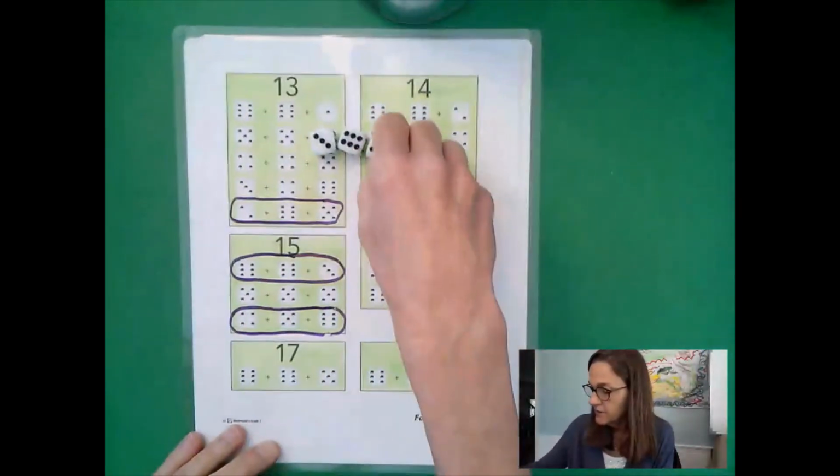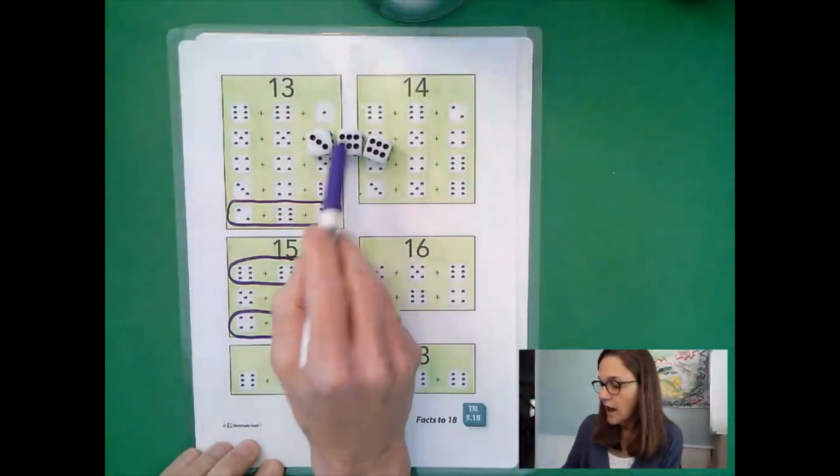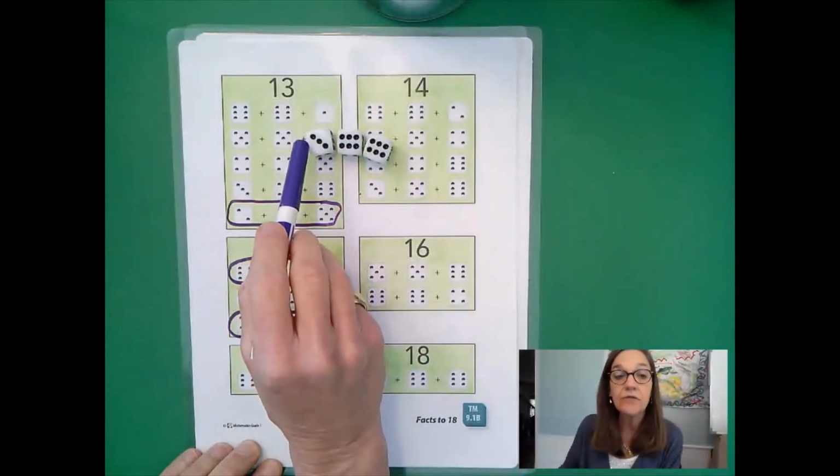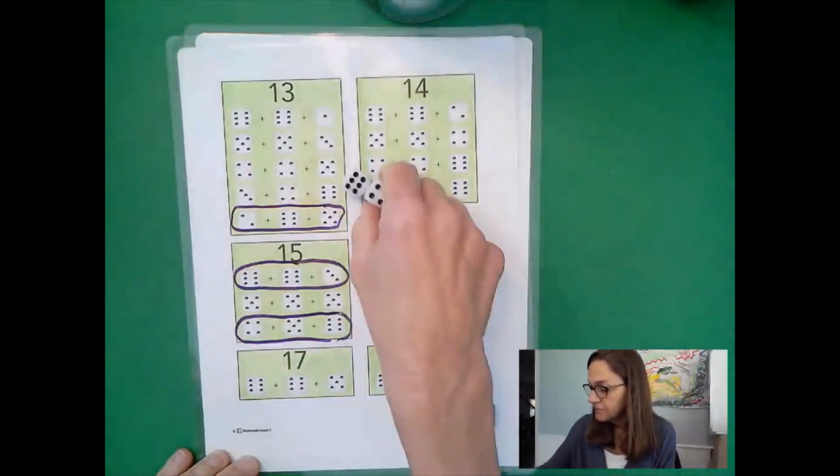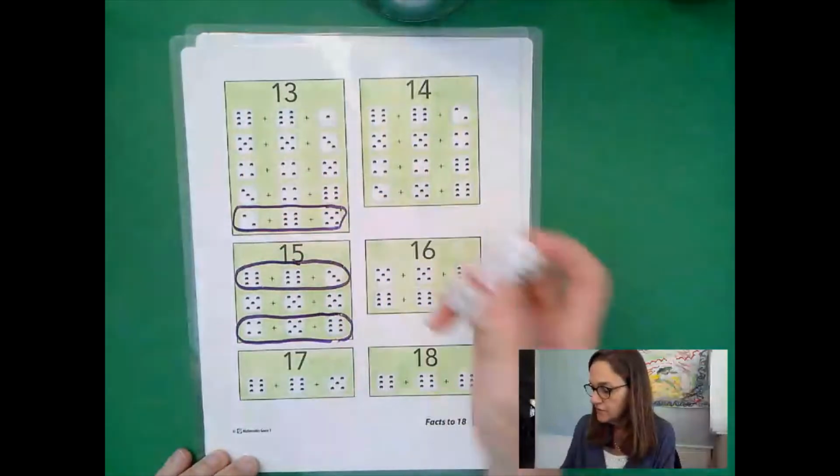Here we go. 6 and 6 is 12, 13, 14, 15. Have we already done that one? We have. So we roll and move on. That's a 12.